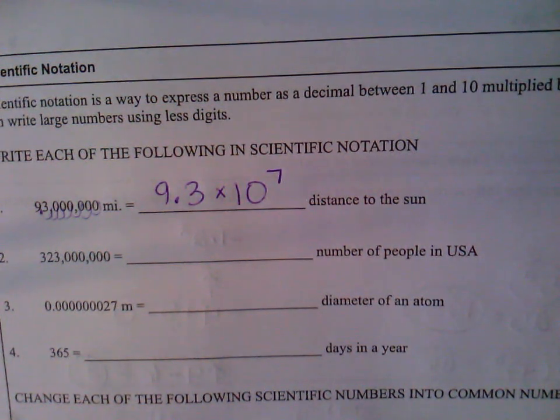So you go and you say, okay, 9.3 would be here. 1, 2, 3, 4, 5, 6, 7, 7 decimal places to the right. Or you can count up how many zeros you have and how many numbers you have. So what would the next one be?